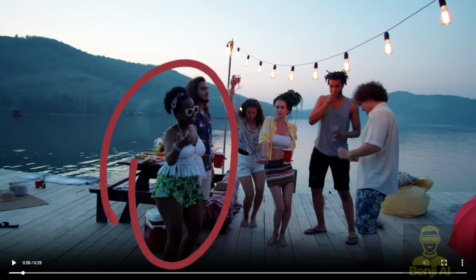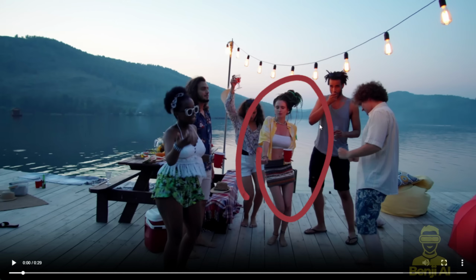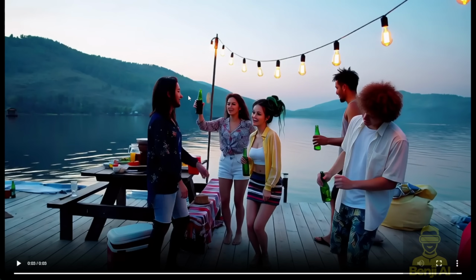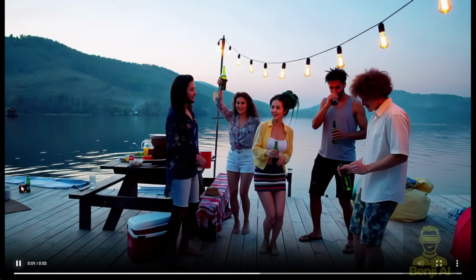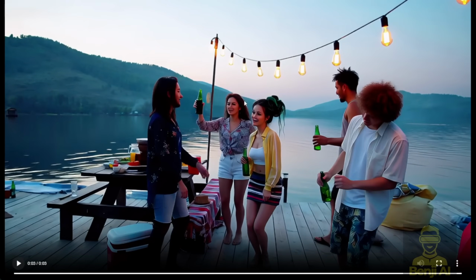I tried removing this person in the front and also this lady in the middle. I did 2 examples like that. The first one I tried was removing the person in the front, the lady, and it generated something like this. It's kind of pixelated because I was using a very low resolution to test at first, just 480p. So it's not super clear, all the details are gone. But still, it was able to remove that person.